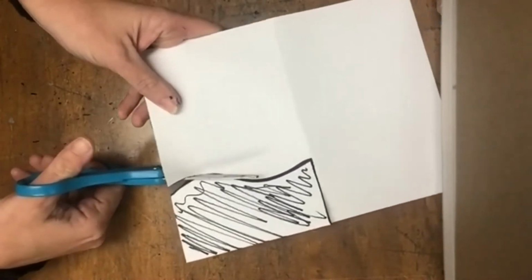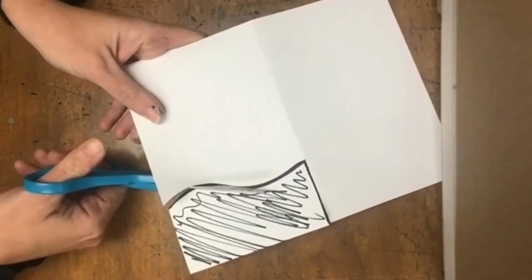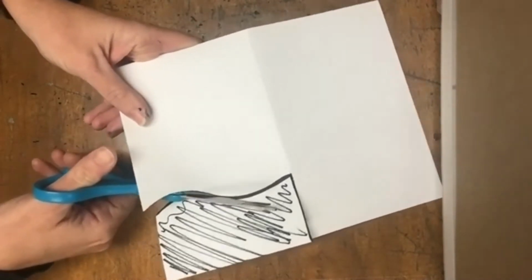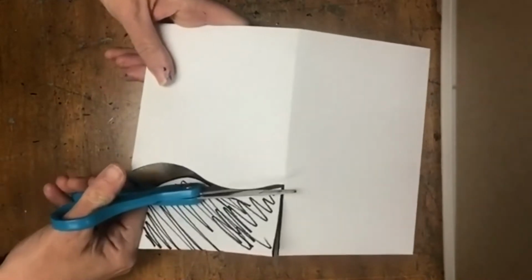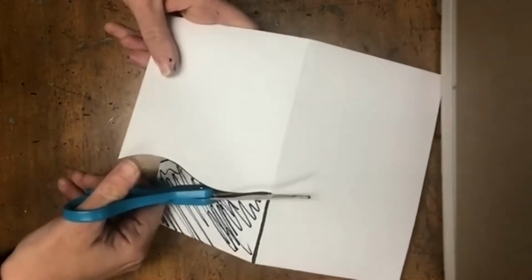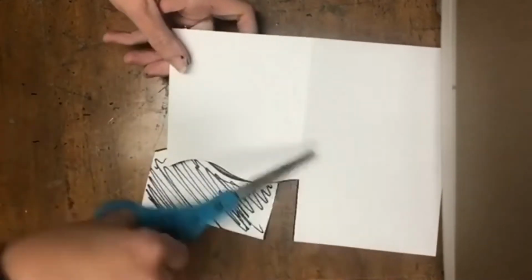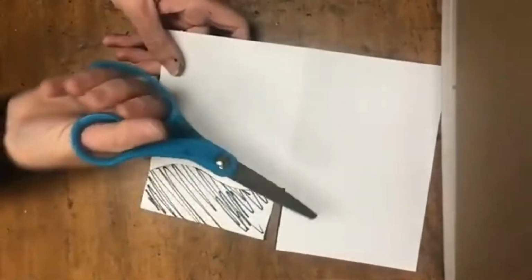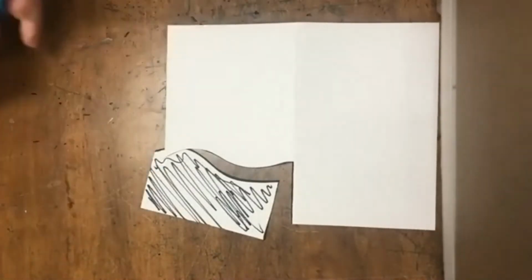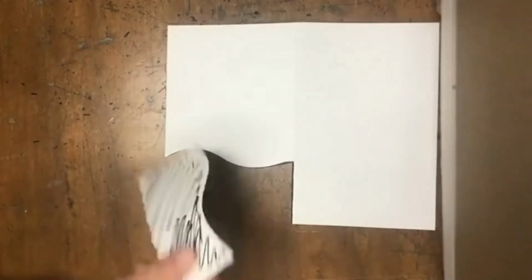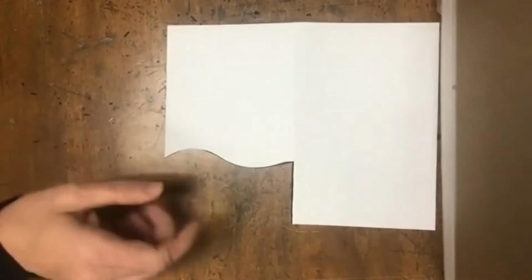When you're cutting, you want to hold your scissors as straight as possible and rotate the paper. That's easier than turning your scissors all these different directions. You keep your scissors nice and straight and you turn the paper, okay? So now this is scrap, we can put that in the recycling.